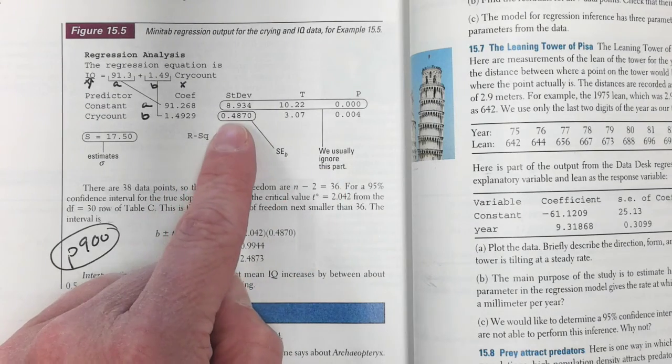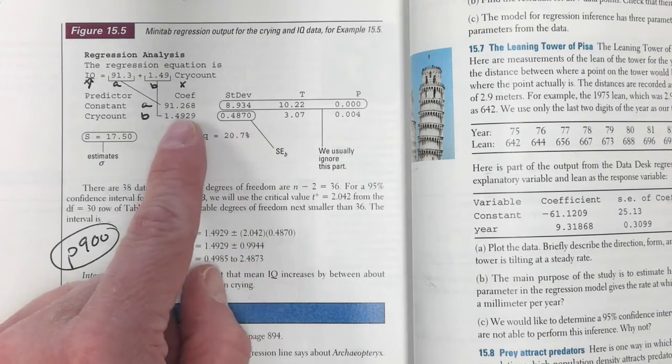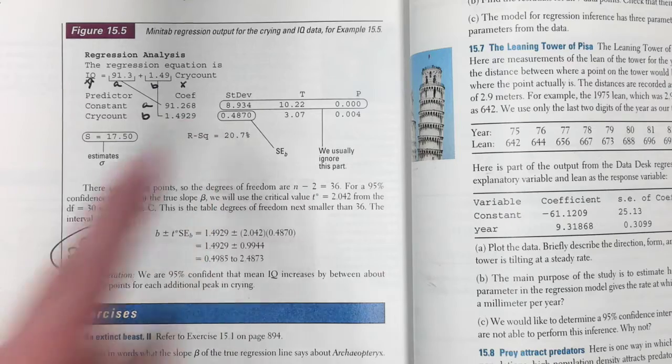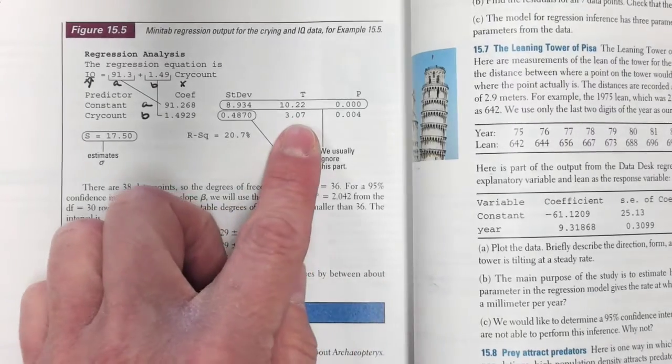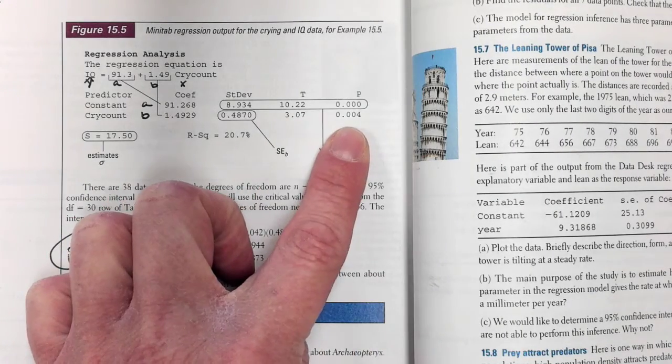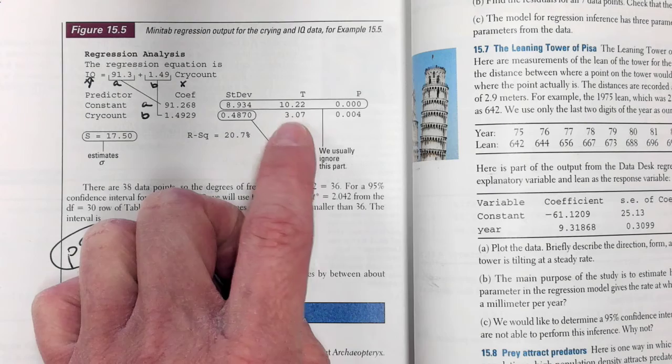We need to find the standard error of b from a printout. We need to find a. We need to find b. So that's kind of nifty that that information is provided to us. You'll also be given t-scores and p-values, but quite often those things will get whited out.